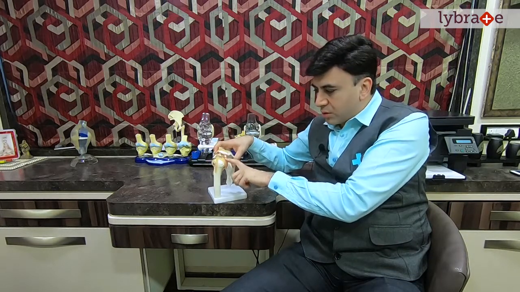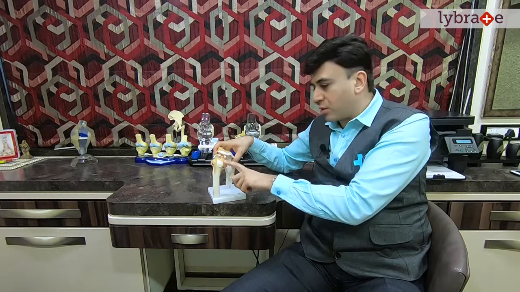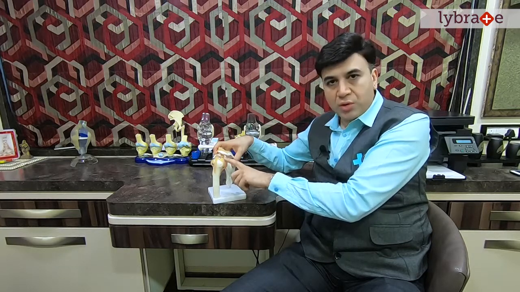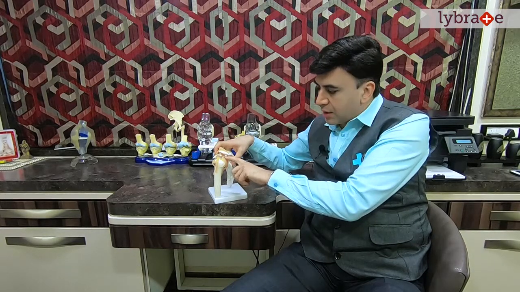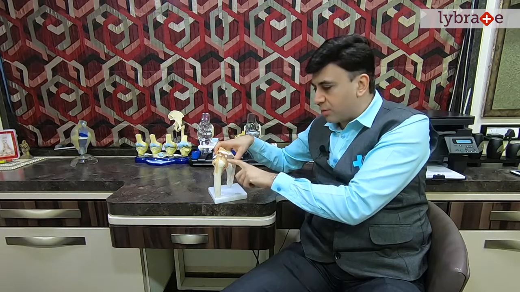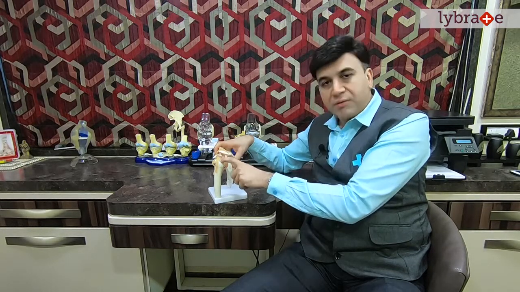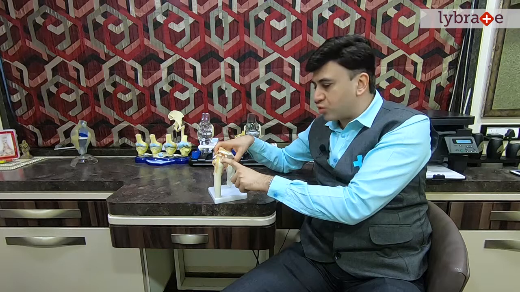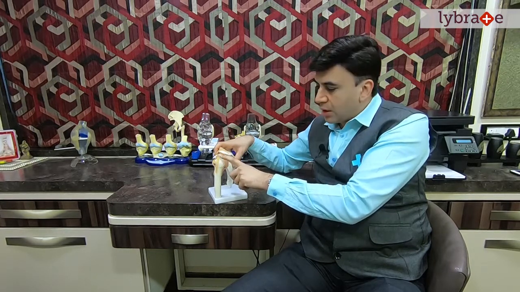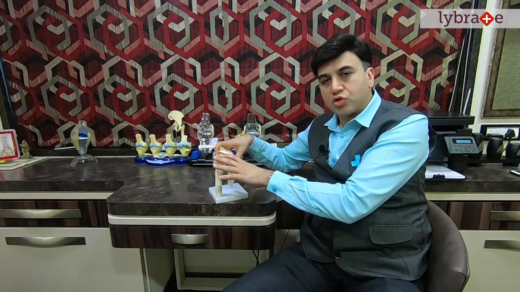If this tear causes a lot of debility in routine activities, we try and get the muscle back to its original footprint and fix it down there with special suture anchors and fiber tapes. And this stabilizes the shoulder for the long run.